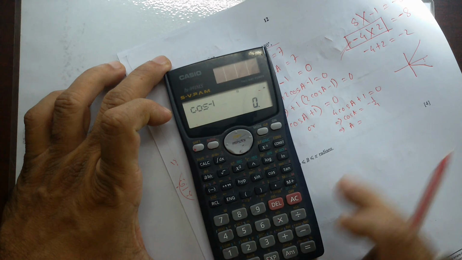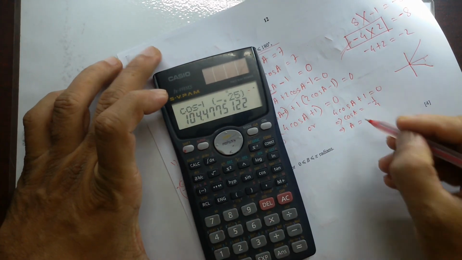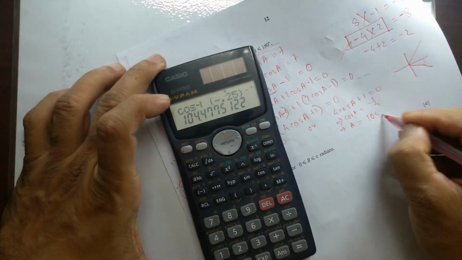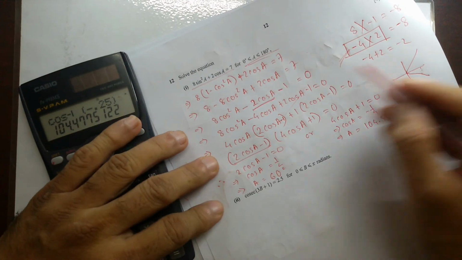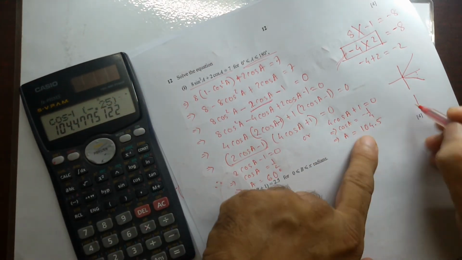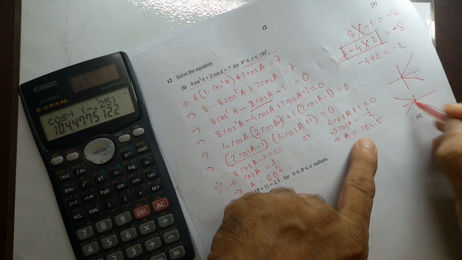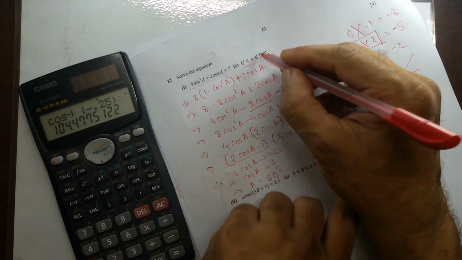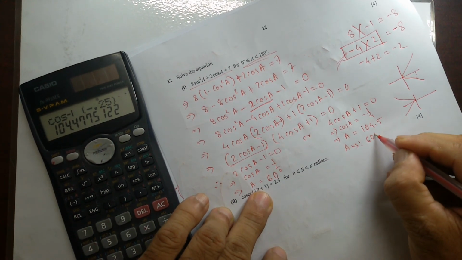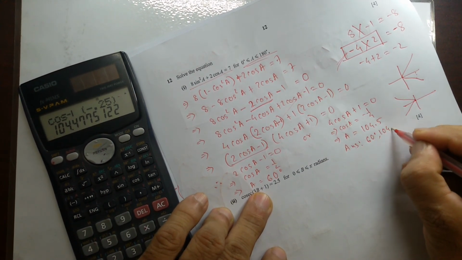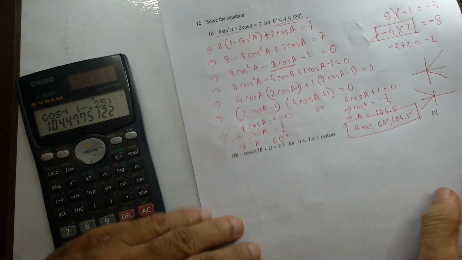Cos inverse of minus 0.25 is 104.5. Now when it's negative, it's in the third quadrant and second quadrant. The third quadrant is out of range, so the answer would be these two, 60 degrees and 104.5 degrees. Okay, now we are coming to the next one.